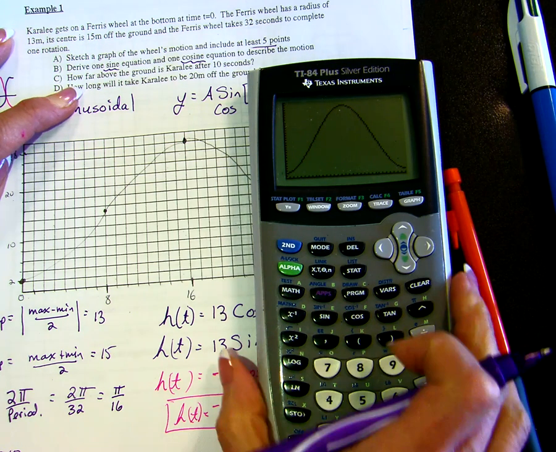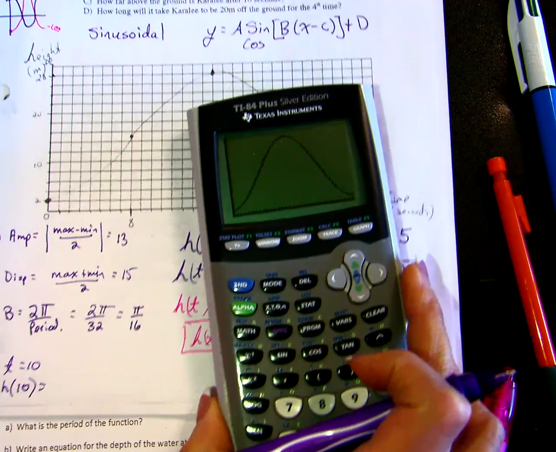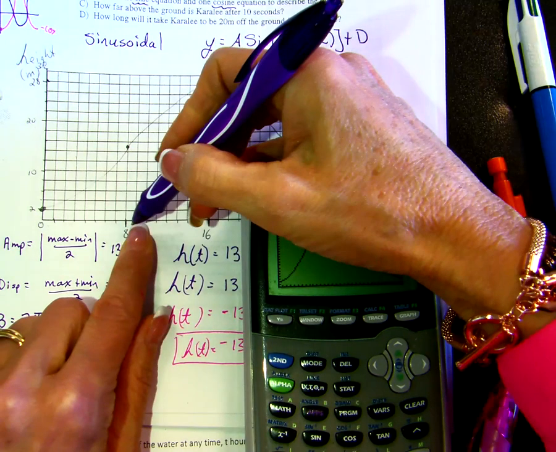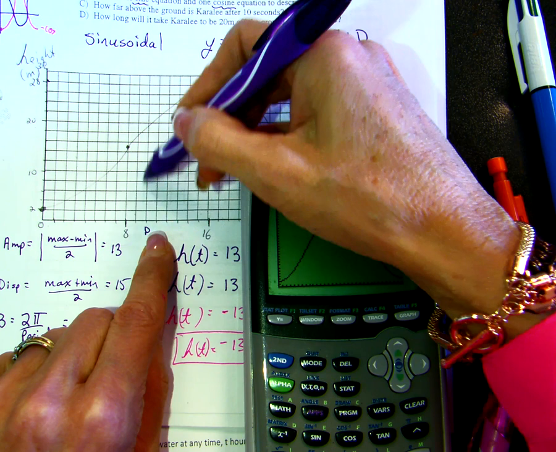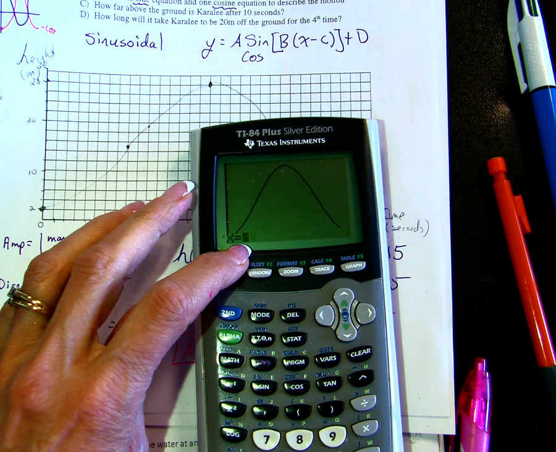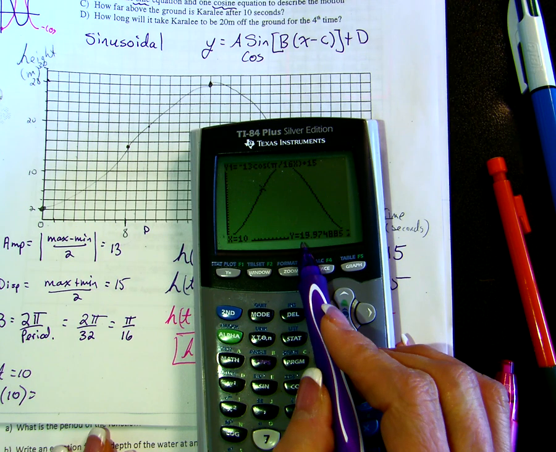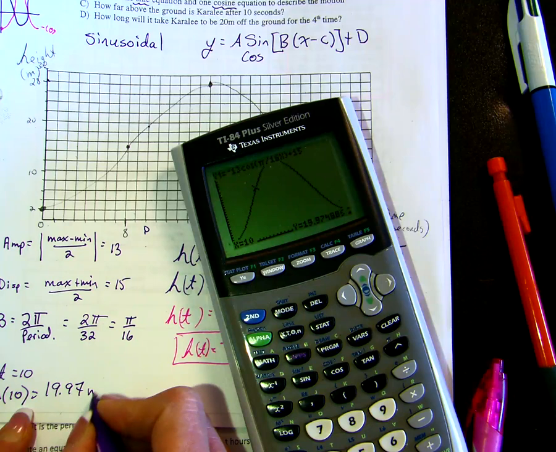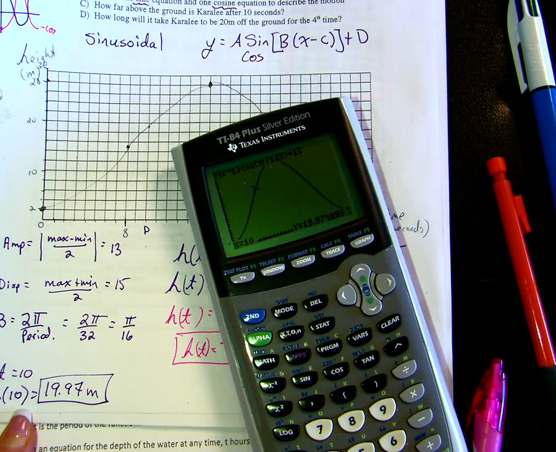So then we're just taking our graph, and on here we're saying the time is 10, what's the height? Or on here, calculate the value when x is equal to 10, and it gives you your y value right there. So the height is 19.97 units, meters.